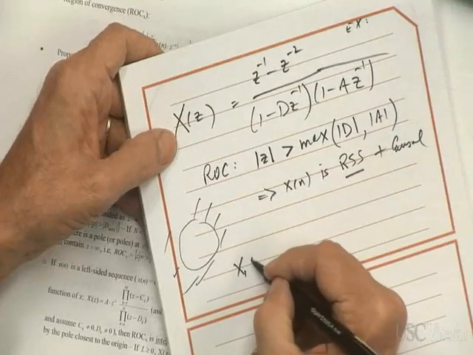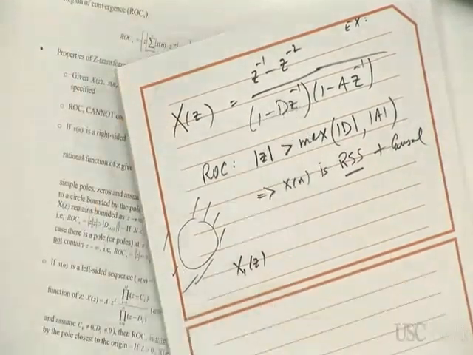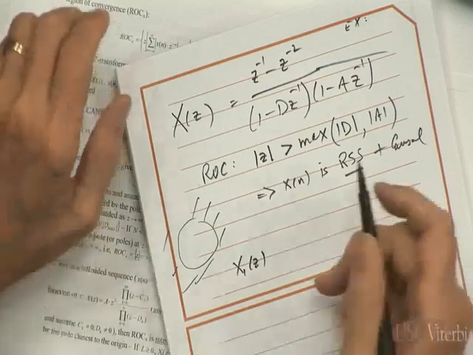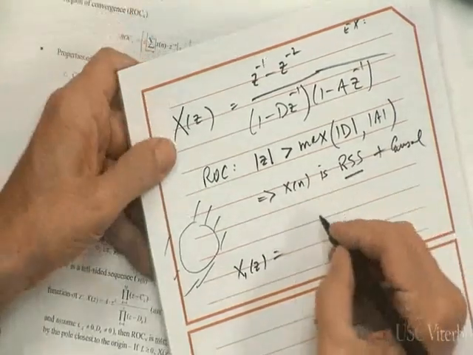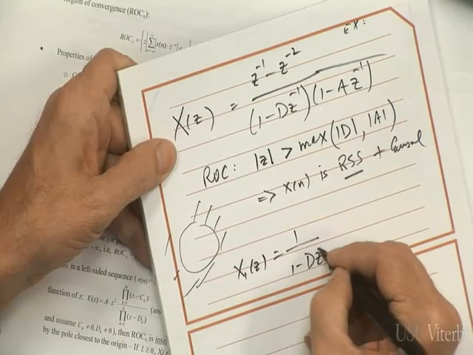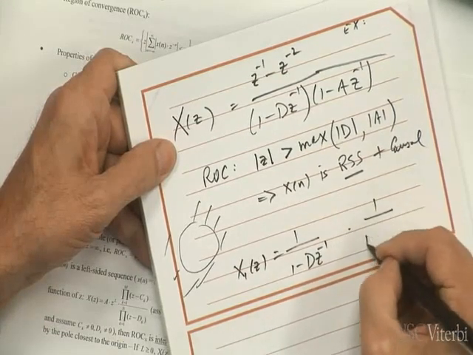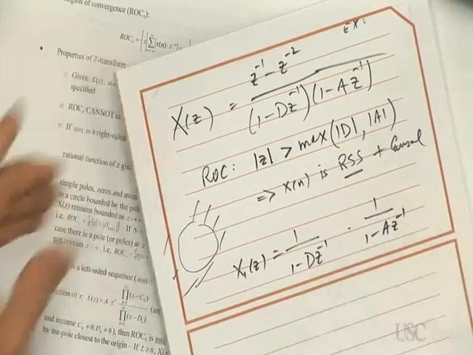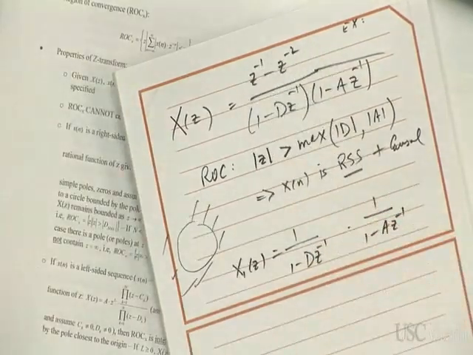Let me back off of this one. Maybe it's a little too complicated. Let me go to a simpler one, and then I'll show you how to get to this. This is my little trick. Consider this one: 1 over 1 minus d z inverse, and 1 over 1 minus a z inverse. See the difference? No z's in the numerator and all that.